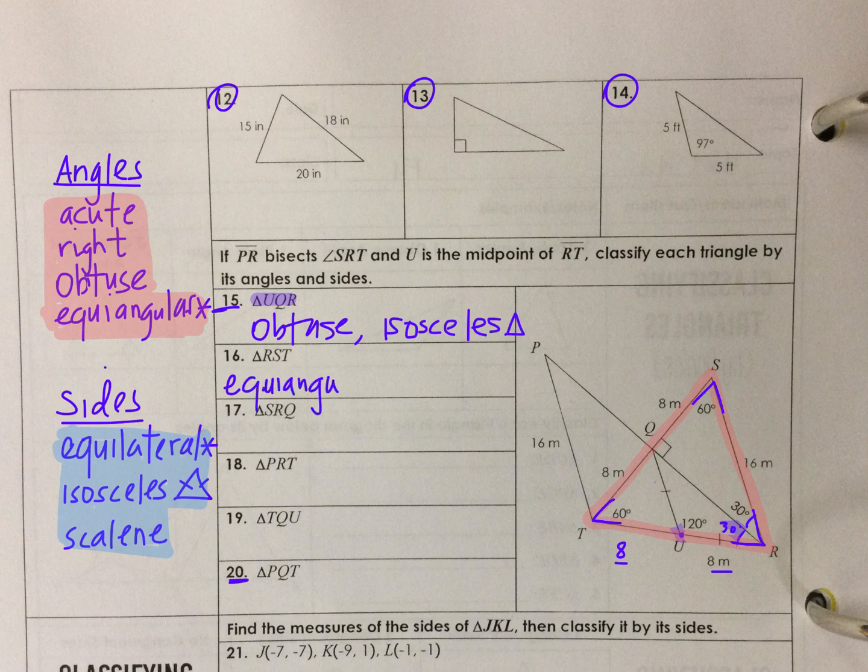And I put stars by those because if it's equiangular, it's also equilateral. 16, 8 plus 8 is 16, and 8 plus 8 is 16. So, equilateral, equiangular. They go together like peanut butter and jelly.